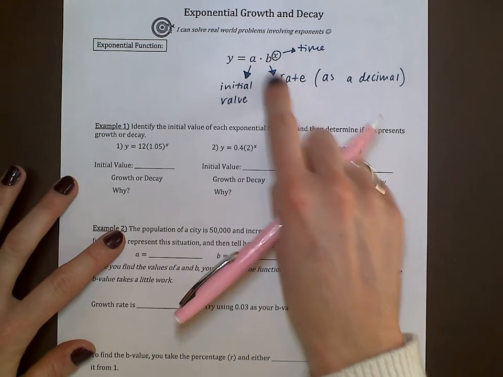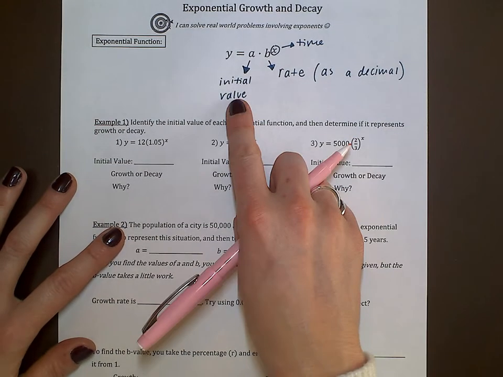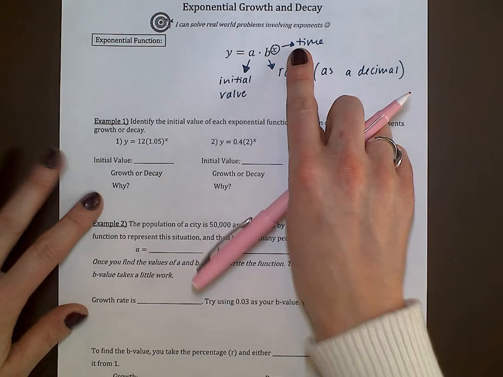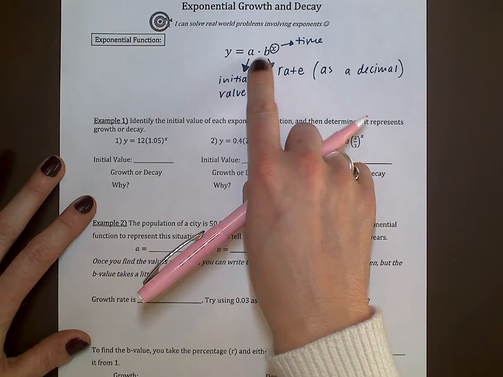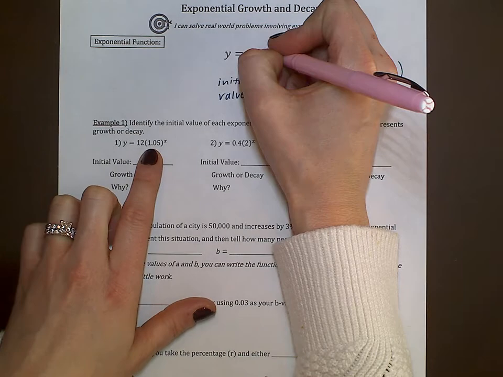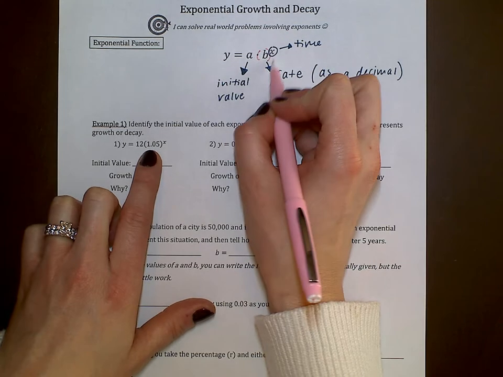Okay, I want to make one more note about the rate, this b value. It's the most complicated to find. Usually the initial value and the time are really easy to pick out in the situation. It's the rate that gives us some trouble. So if you notice on these first examples here, they always put the b value in parentheses. So you'll see that a lot. They won't use the little multiplication symbol. They'll just put parentheses around it.